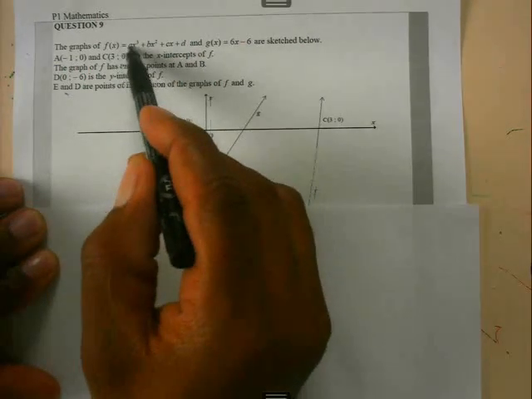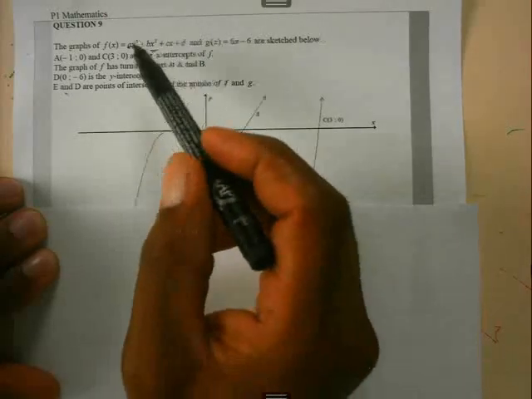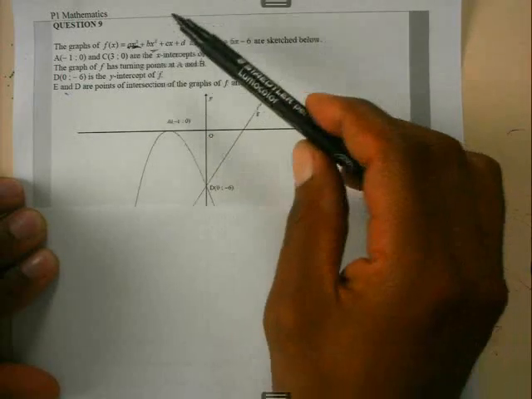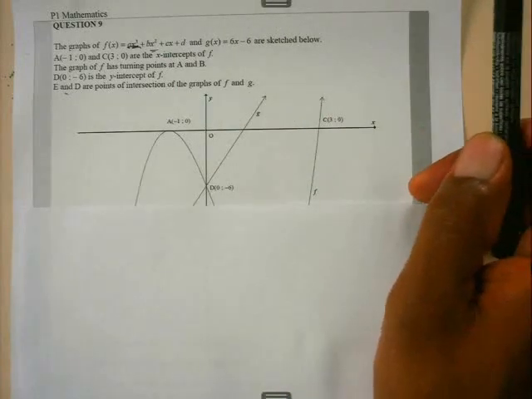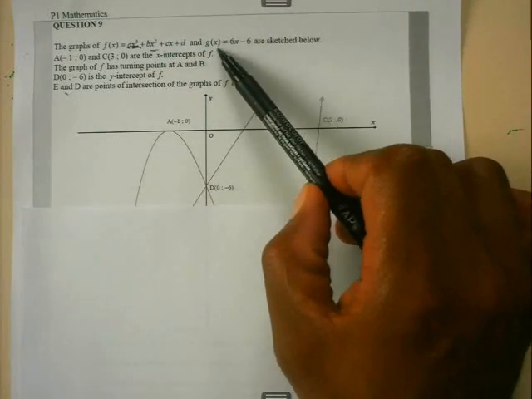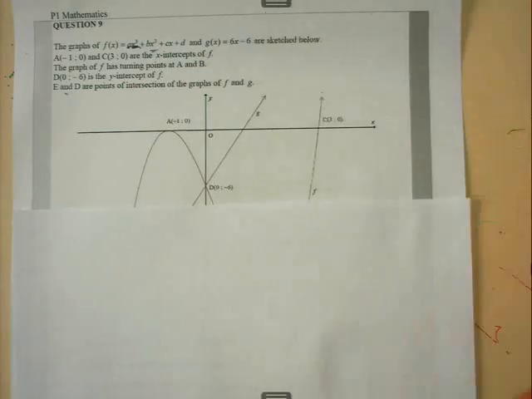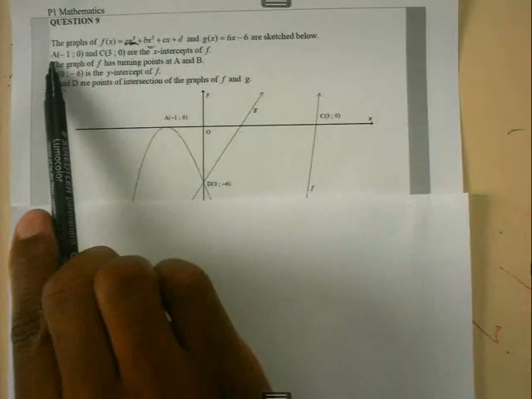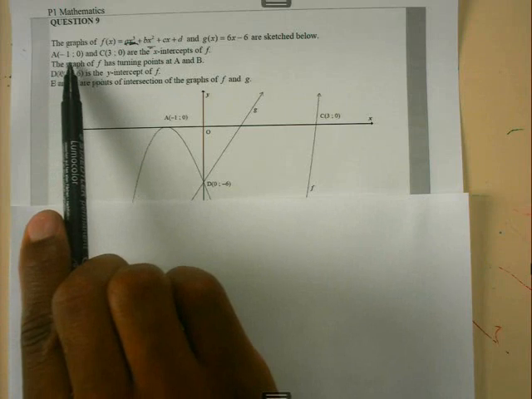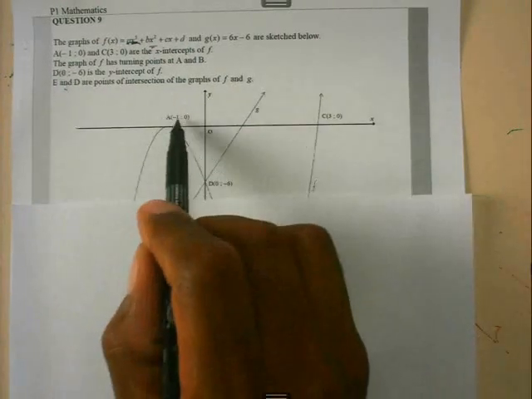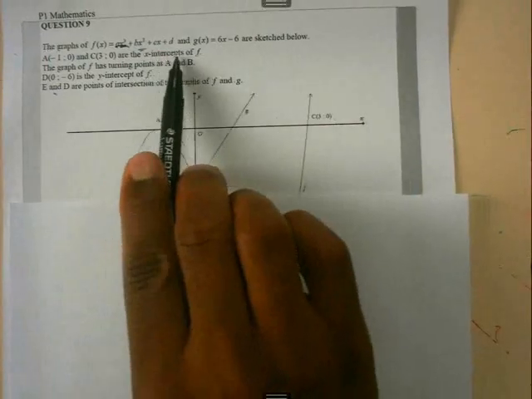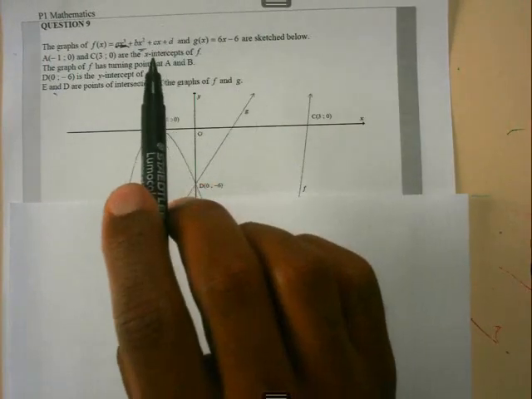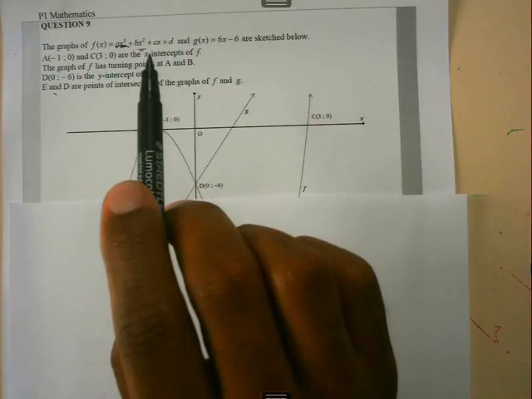Immediately when I look at this, one of the questions will be, I must find the value of a, b, c as well as d. And now what is g? G is a straight line as well. Right, now, boys and girls, we have the coordinates of a, which is minus 1 and 0. And the coordinates of c, 3 as well as 0. These are the x-intercepts of f. I'm happy now I have the x-intercepts of f.